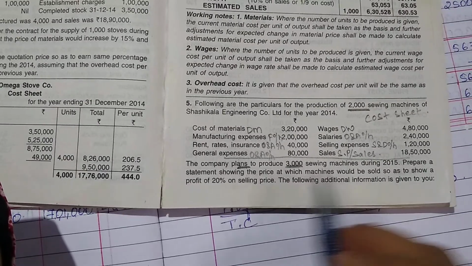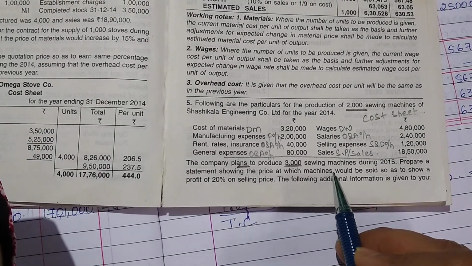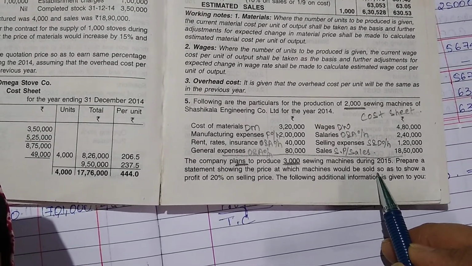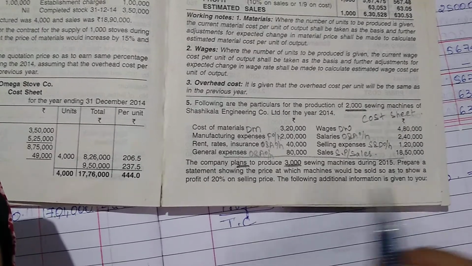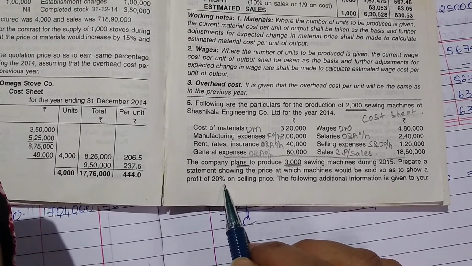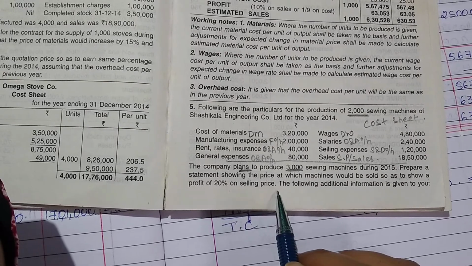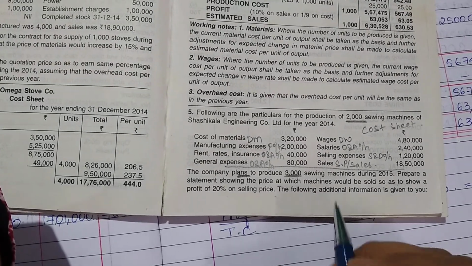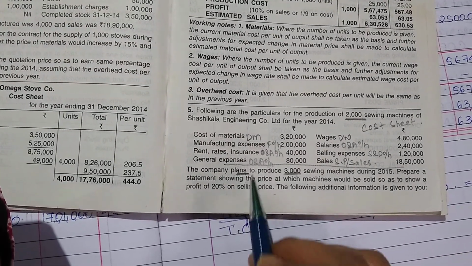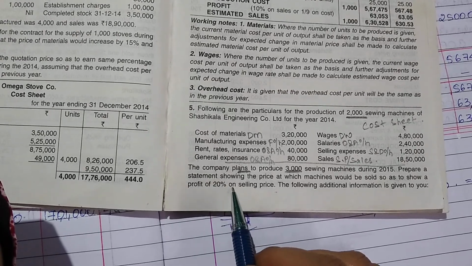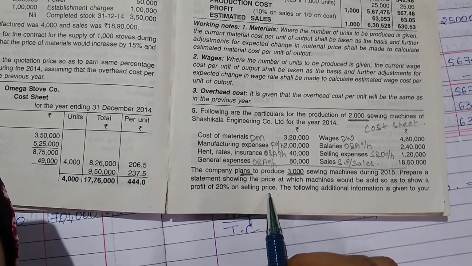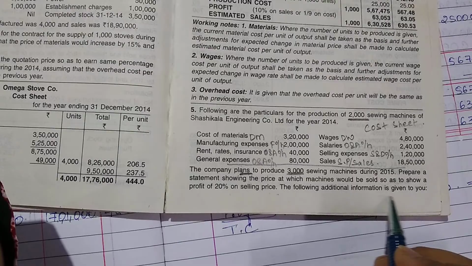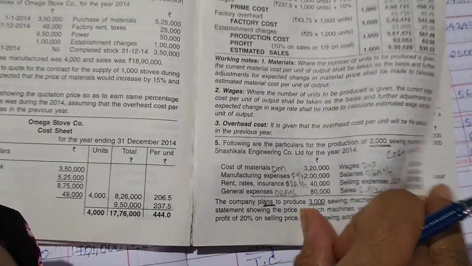Okay. So prepare a statement showing the price at which the machine would be sold so as to show a profit of 20% on selling price. So what it says, for your quotation you have to take 20% on your selling price. Okay. Then the following additional information is given to you.